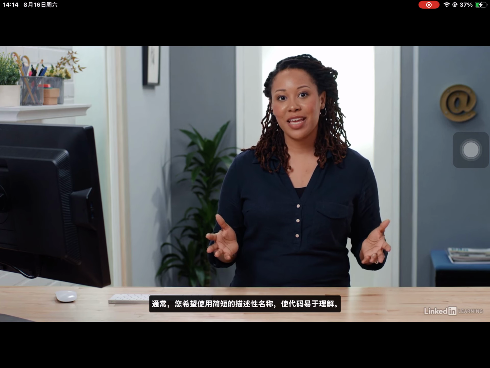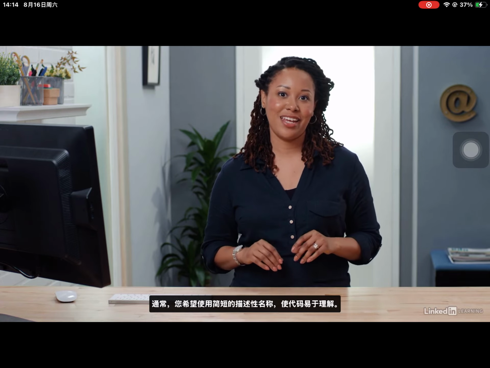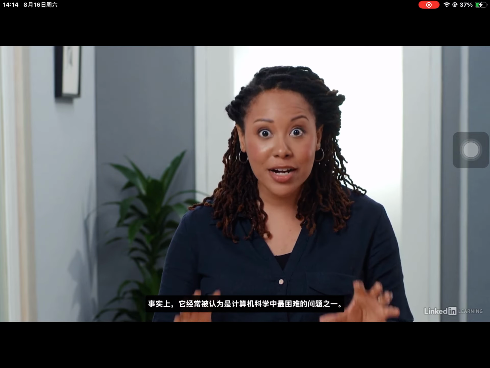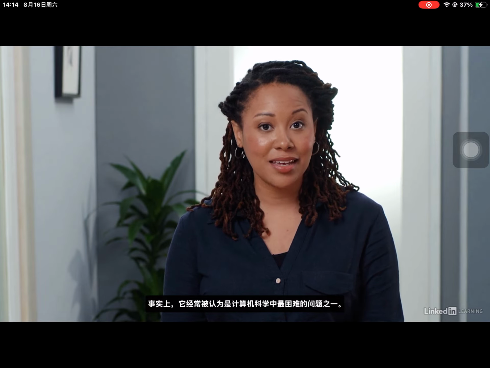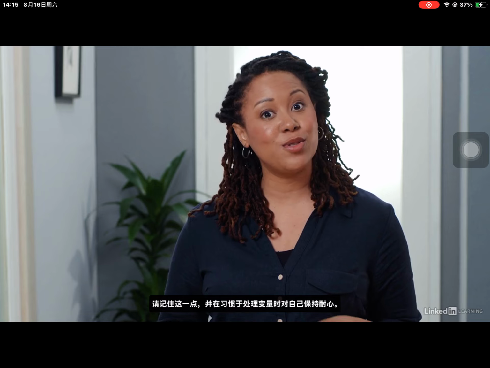In general, you want to use short, descriptive names that make your code easy to understand. Naming things takes practice. In fact, it's often cited as one of the hardest problems in computer science. Keep that in mind and be patient with yourself as you get used to working with variables.